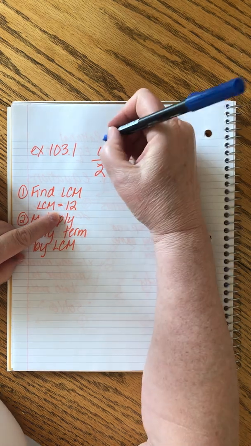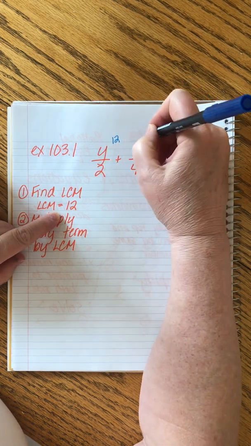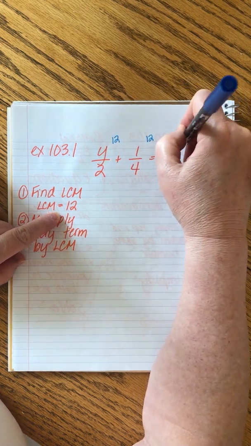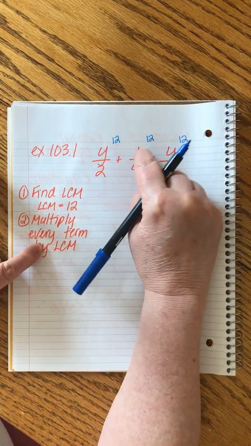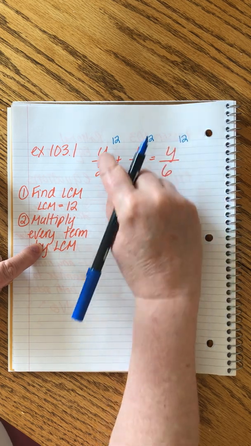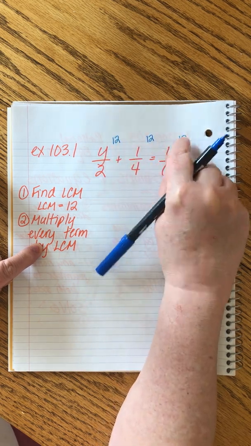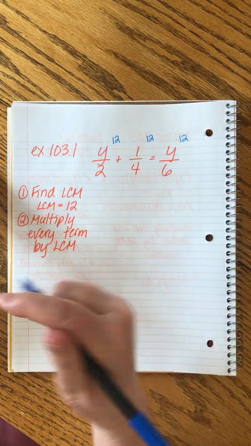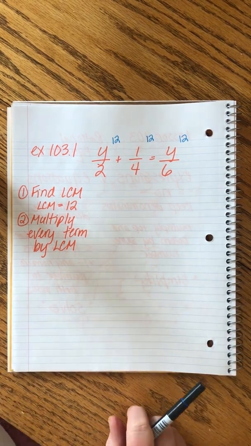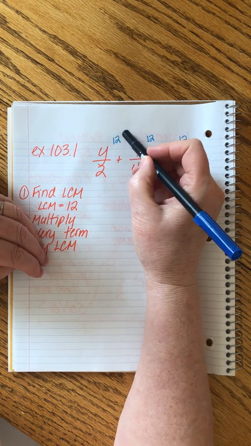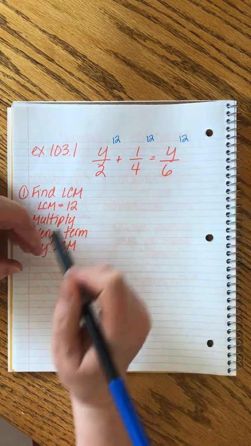Our LCM is 12, so I'm going to multiply this one by 12, this one by 12, and this one by 12. When I'm multiplying an equation by the LCM to eliminate the denominators, I write it up here at an angle. That's a clue to myself as to what I'm doing. Otherwise, we just have these numbers floating. And oftentimes, we'll be using longer expressions. So I just kind of create this angle up here.